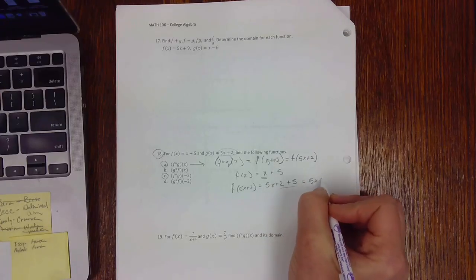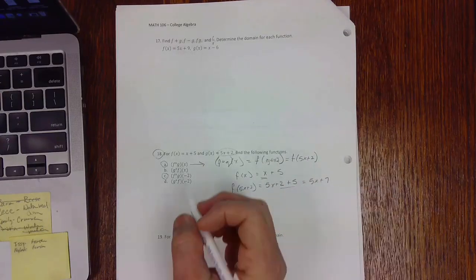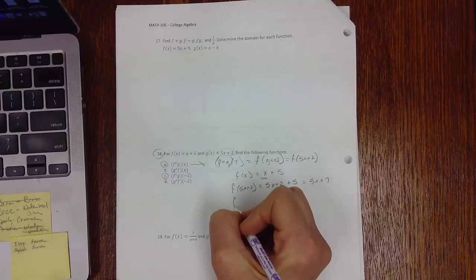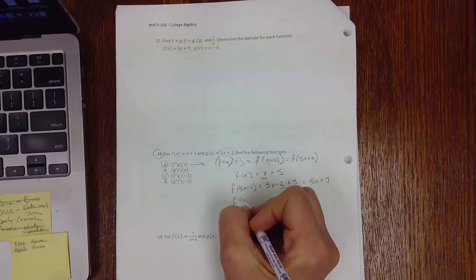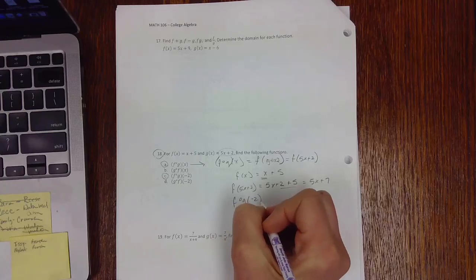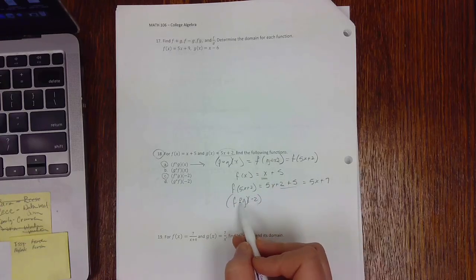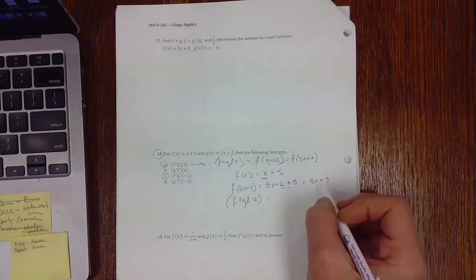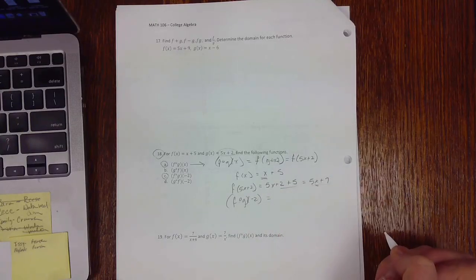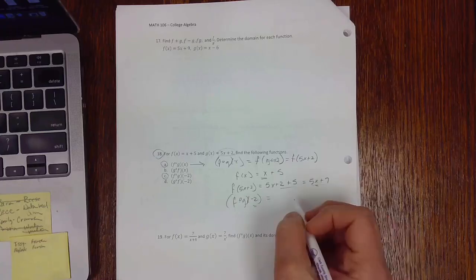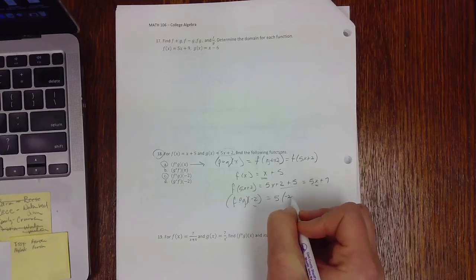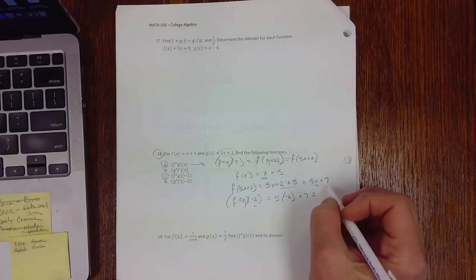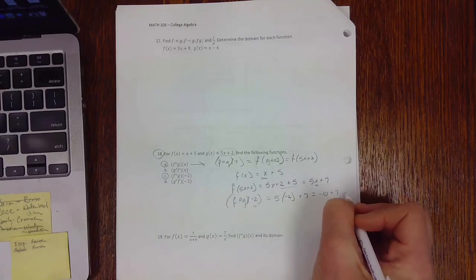Now I'm going to jump down and just do c. So f composite g of negative 2. Well, I found f composite g of x is 5x plus 7. So wherever I see an x now, I'm going to replace it with negative 2. So it's going to be 5 times negative 2 plus 7. 5 times negative 2 would be negative 10, plus 7 is going to be negative 3. Okay, any questions on that one?